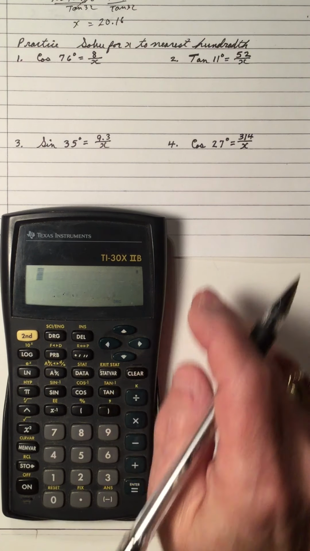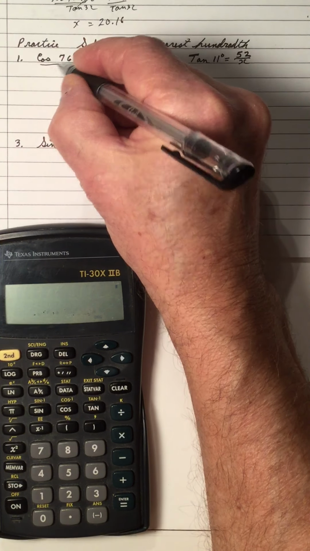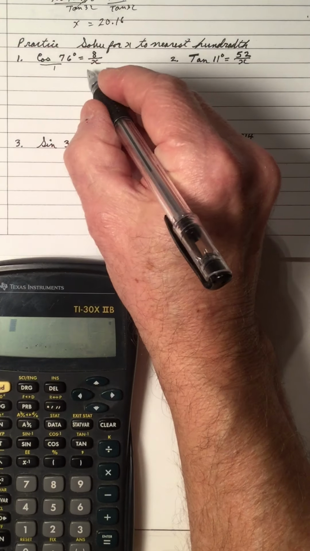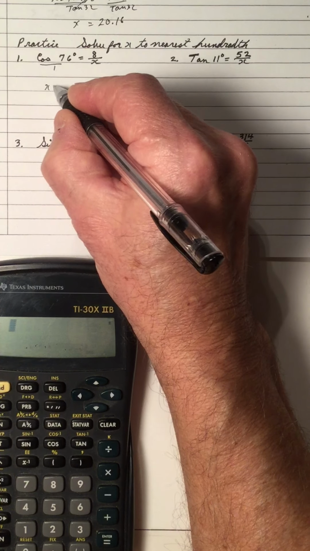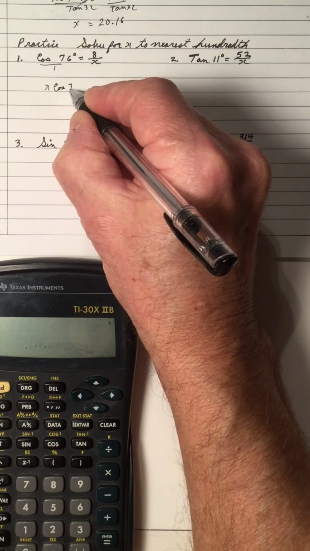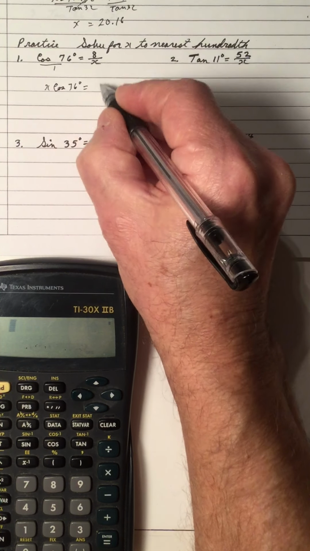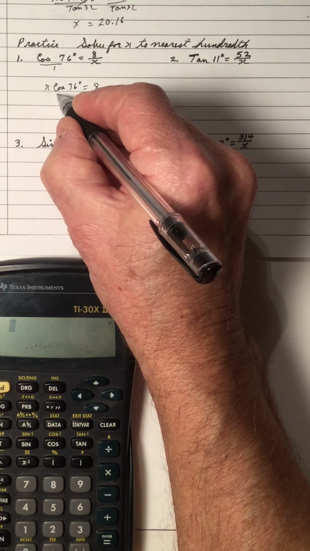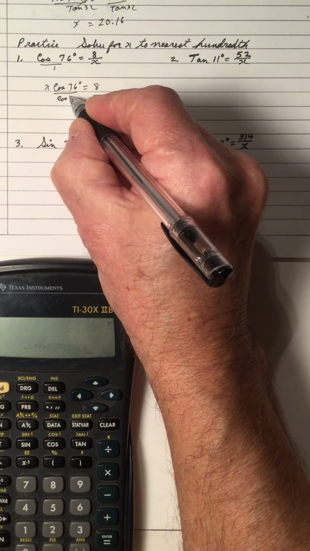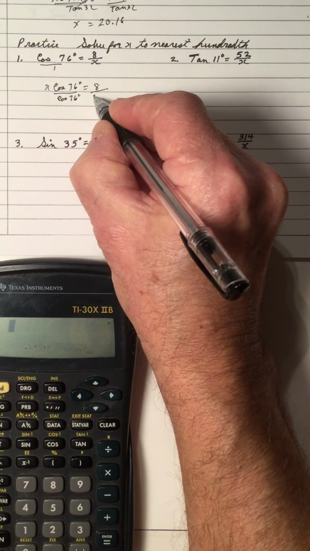Here I go, clear. I'm going to put it over 1 and cross multiply, so it's x cos 76 equals 1 times 8, which is 8. And I'm dividing both sides by cos 76.